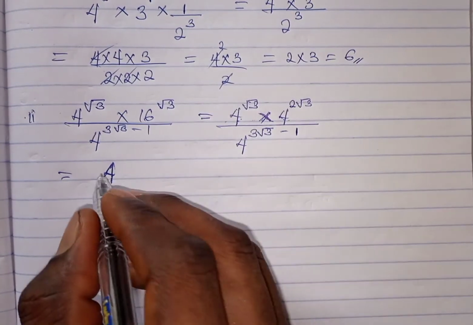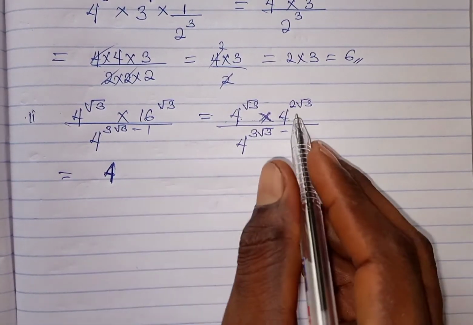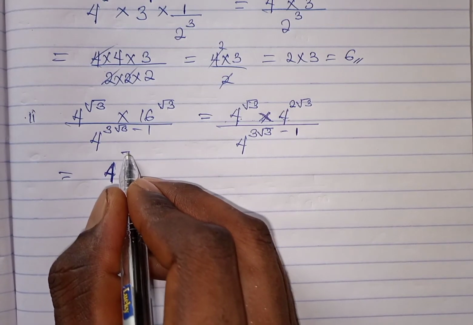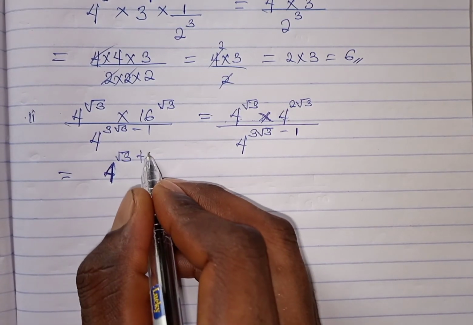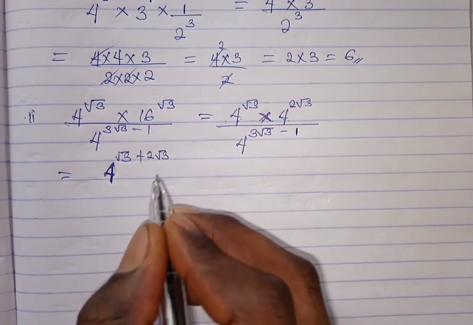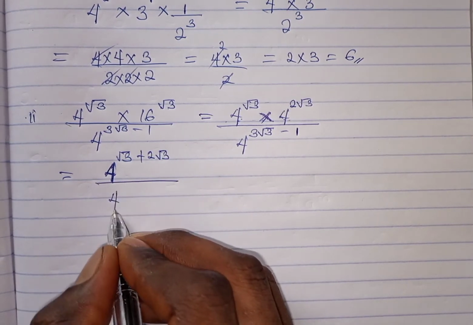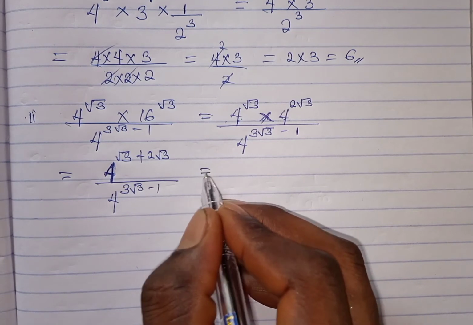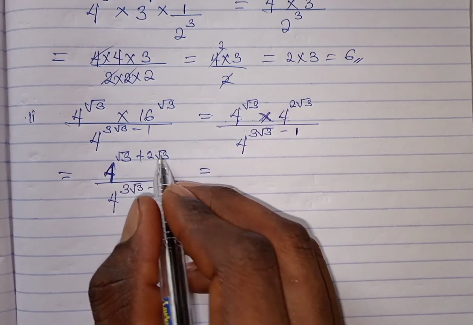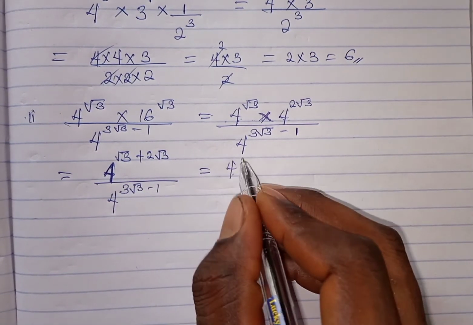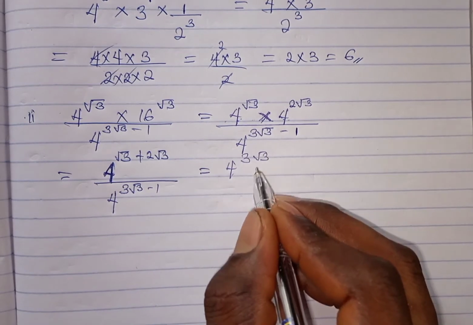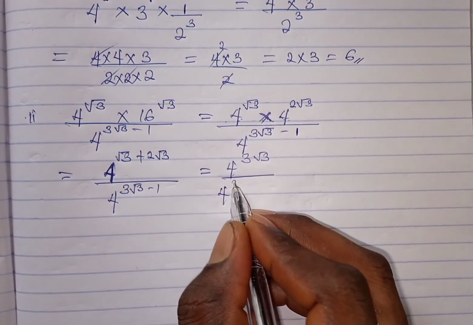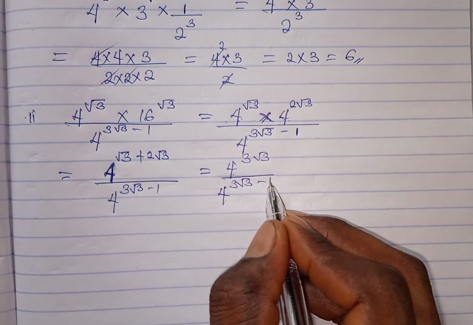So you pick the base 4, then add root 3 plus 2 root 3, divided by 4 to the power of 3 root 3 minus 1. Root 3 plus 2 root 3 is the same thing as 3 root 3.